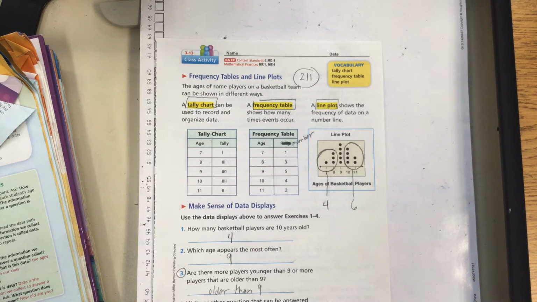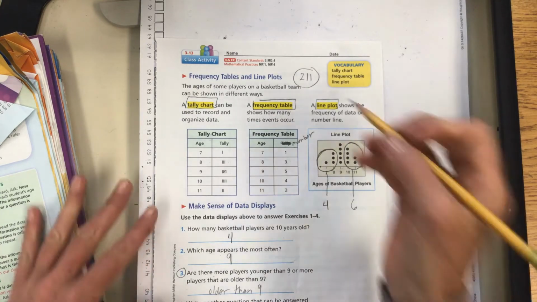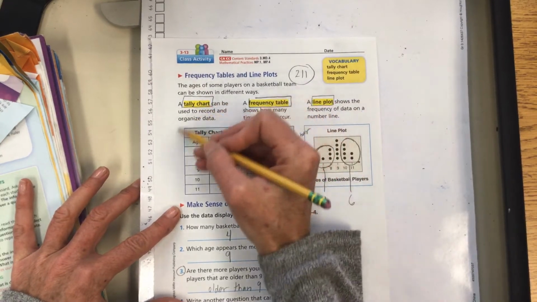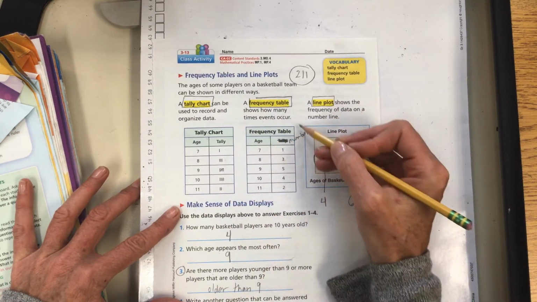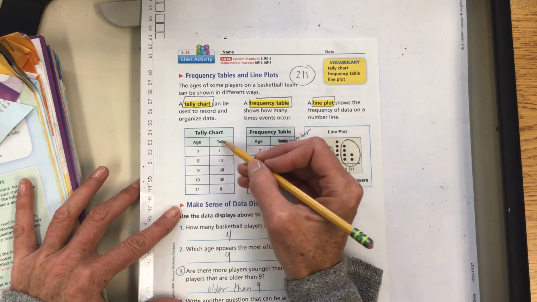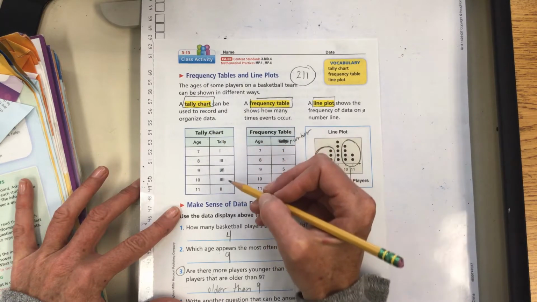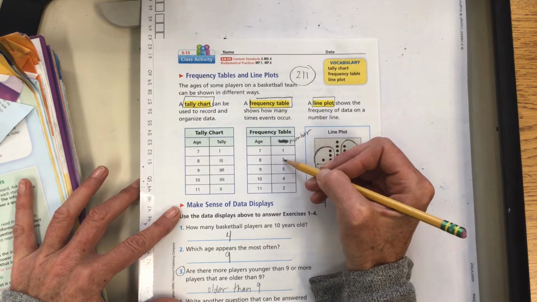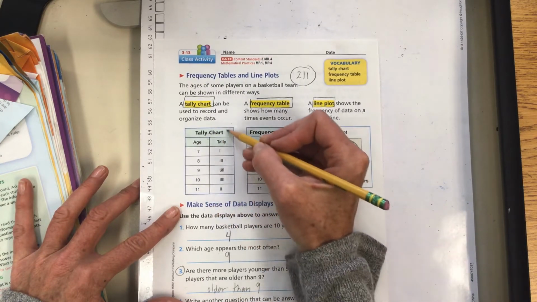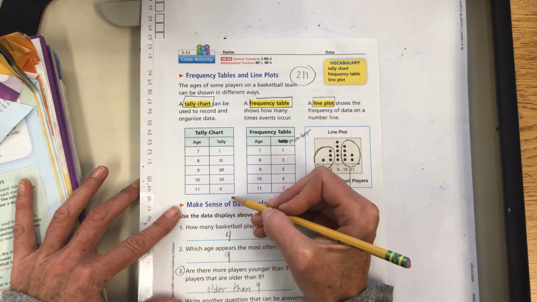Hi guys, today we worked with tally charts, frequency tables, and line plots. This is page 211. A tally chart and a frequency table are essentially the same, except the tally chart has tallies and the frequency table has numbers. We use the tally chart as we are getting the data.